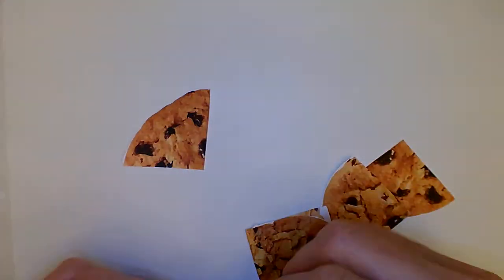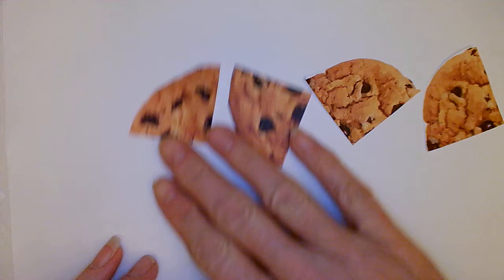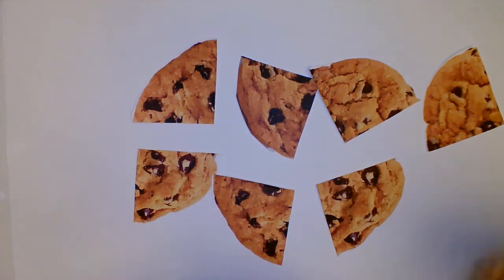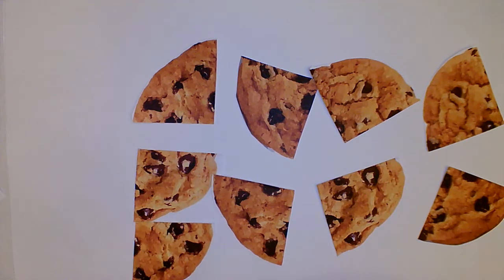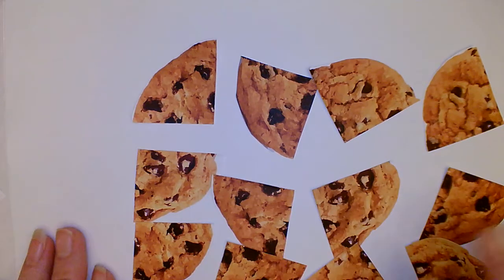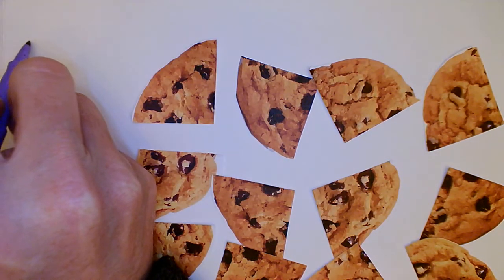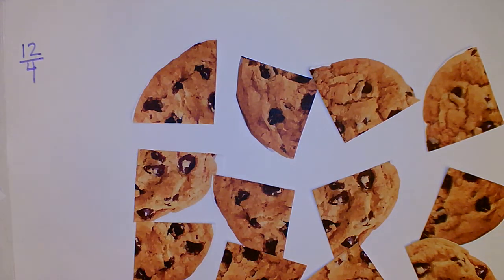So I have 1/4 cookie, 2/4 cookies, 3/4 cookies, 4/4 cookies, 5/4 cookies, 6/4 cookies, 7, 8, 9, and now I'm going to call them fourths, 9/4, 10/4, 11/4, 12/4. So what I have here is 12/4. And again, what I want to do is turn these into whole cookies. So I'm going to write 12/4 over here, and I want to convert that into whole cookies.